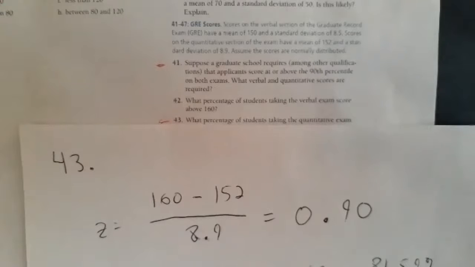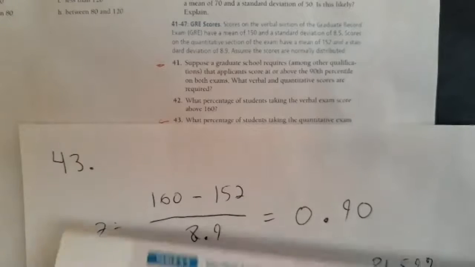I probably rounded that. I think it's like 0.89 and some change, and it rounds up to 0.90. So you might have to do some appropriate rounding. But if we look at our table for 0.9, I believe that's giving me 81.59.